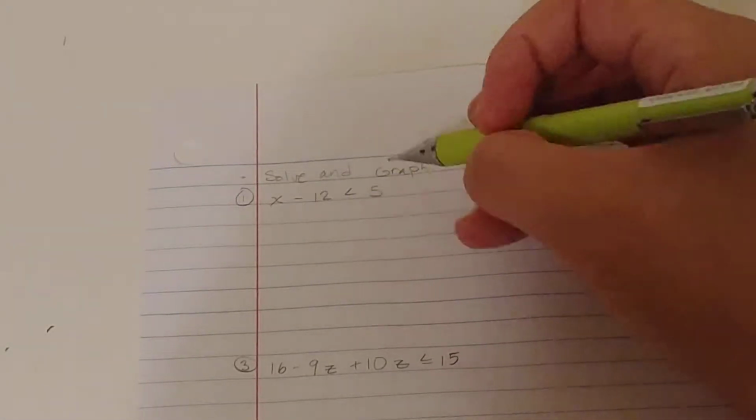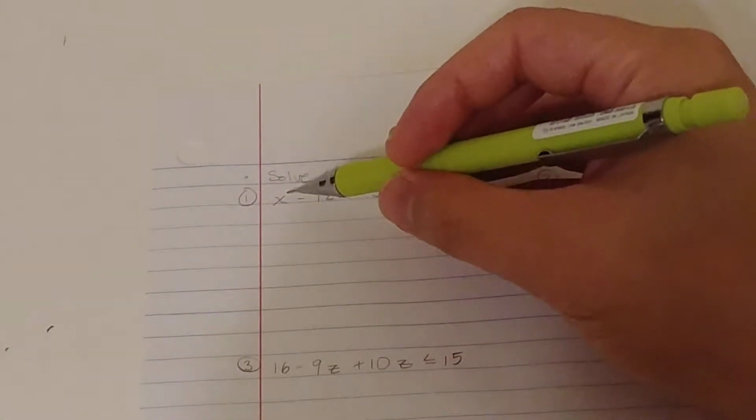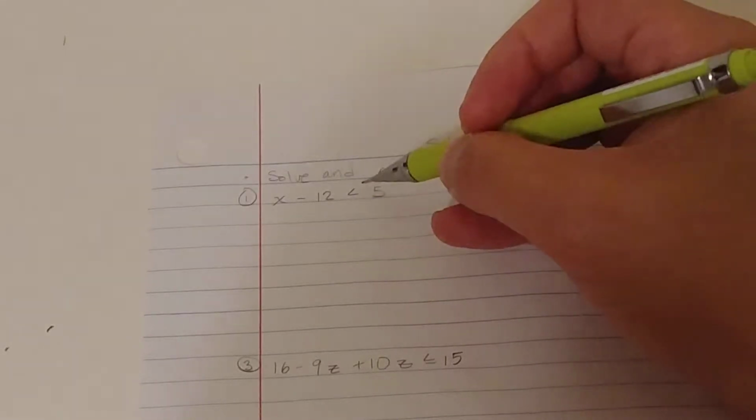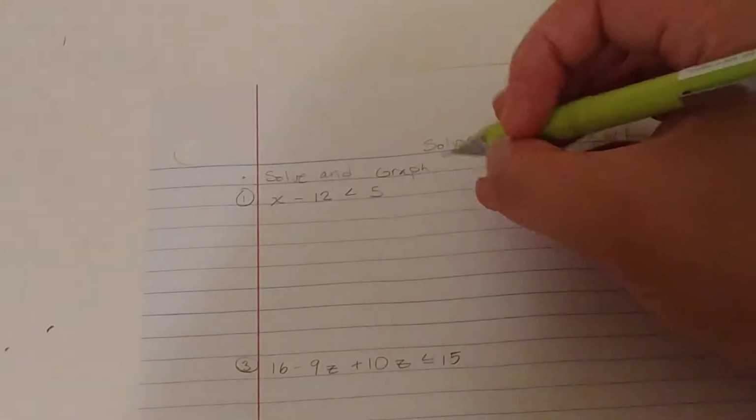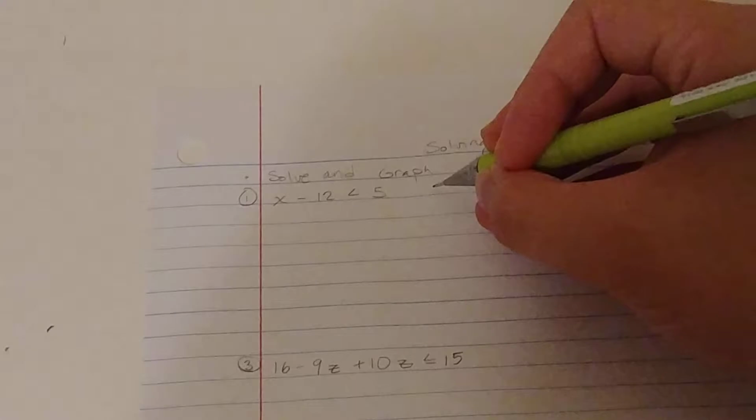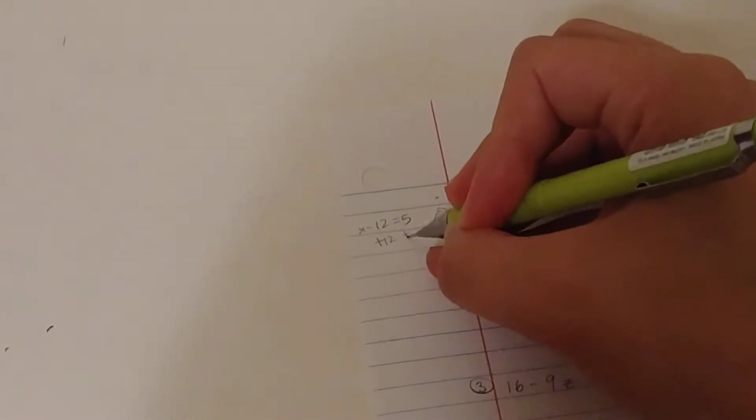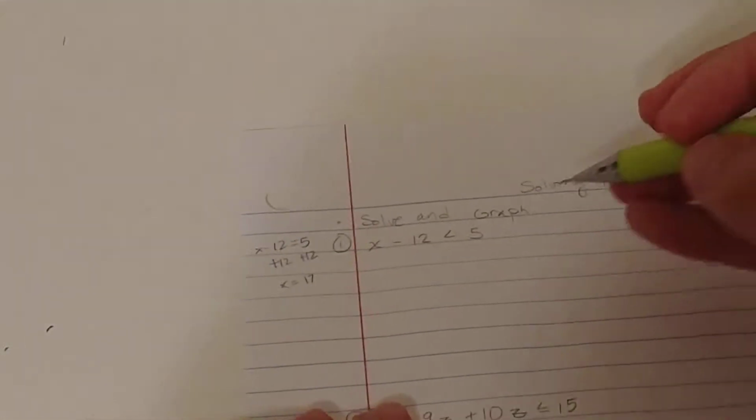Notice that this one, x minus 12 is less than 5, looks a lot like x minus 12 equals 5. There you would just add 12 to both sides and get x equals 17. No big difference here.